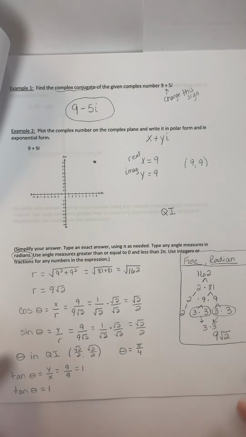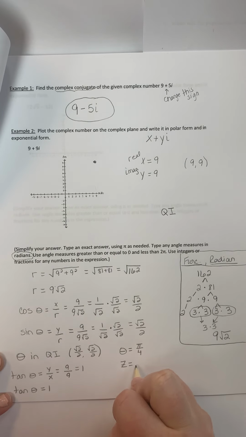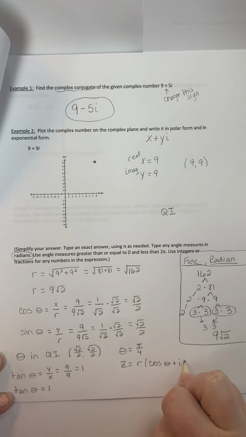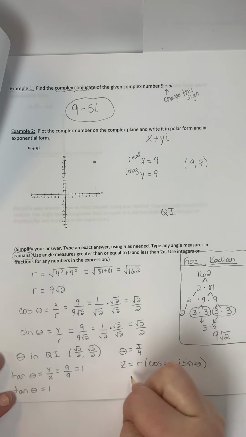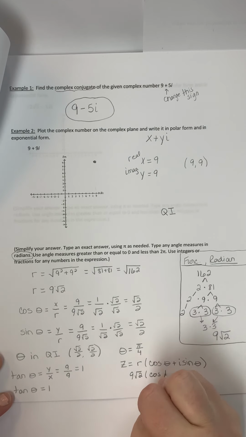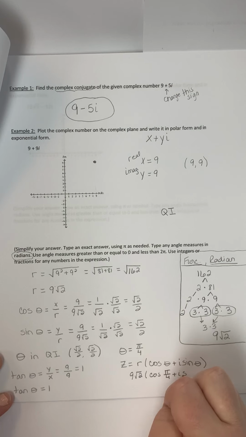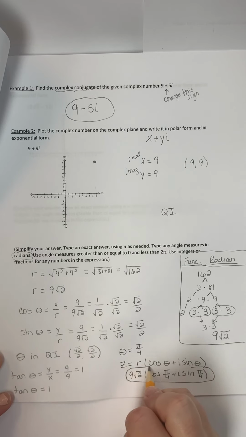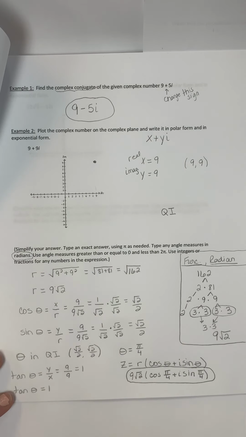Okay? All right. So now we want to write in polar form. If you recall, polar form is r times cosine theta plus i sine theta. It's always like this, and the thetas are exactly the same. Well, we have our r, it's right here. We have our theta, it's right here. Okay, and here we go. There's your answer.